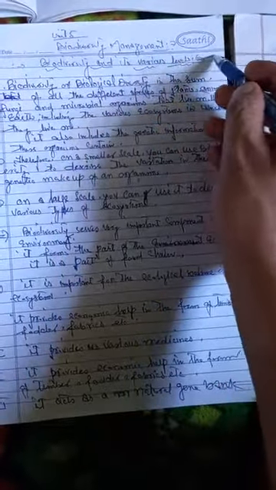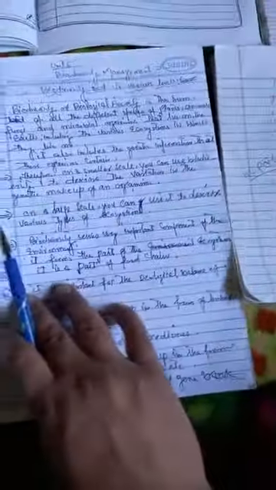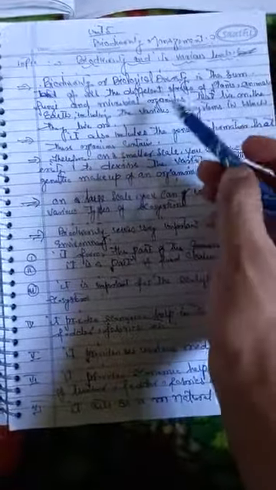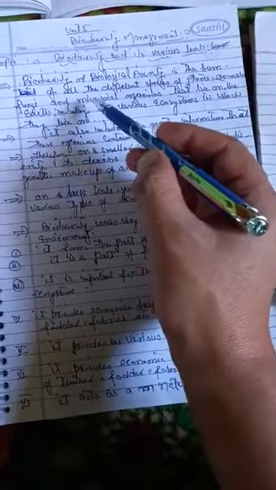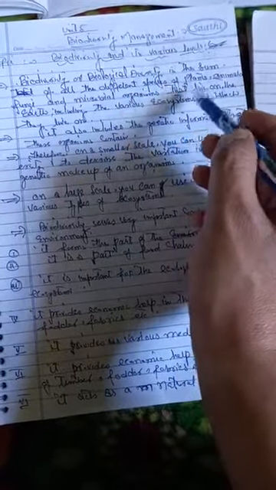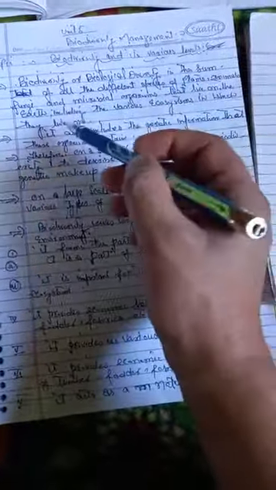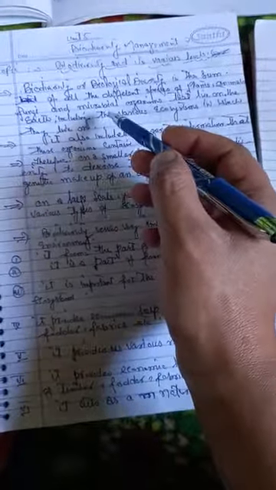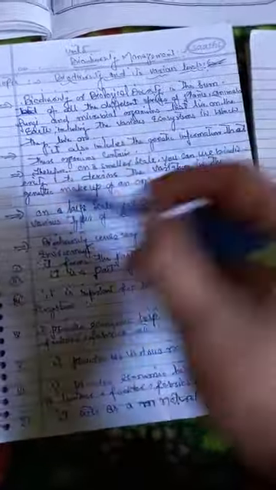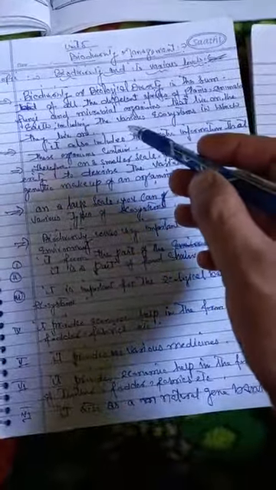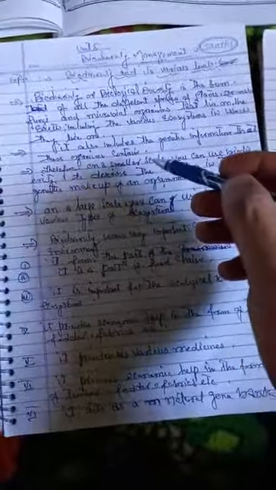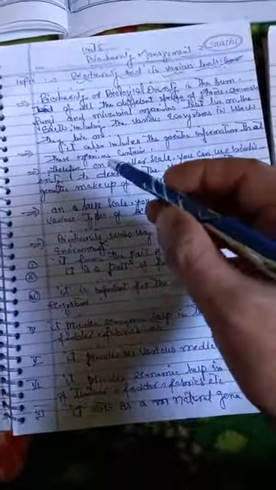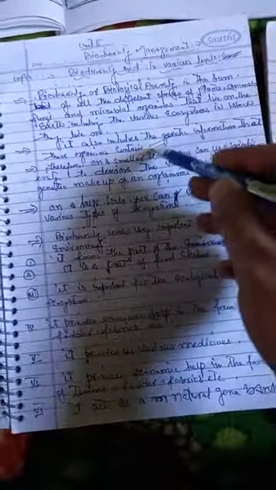First of all, we will discuss biodiversity. Biodiversity, or biological diversity, is the sum total of all the different species of plants, animals, fungi, and microbial organisms that live on the earth, including the various ecosystems in which they live. It also includes the genetic information that these organisms contain.